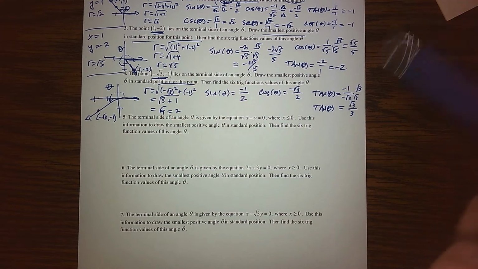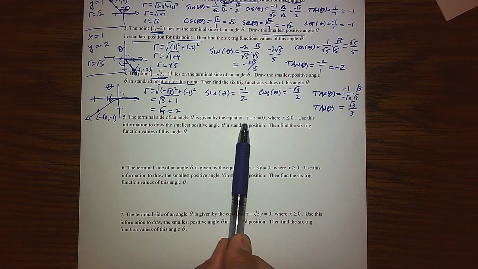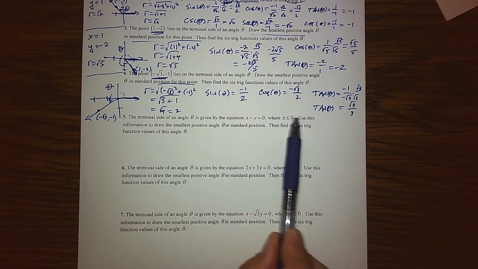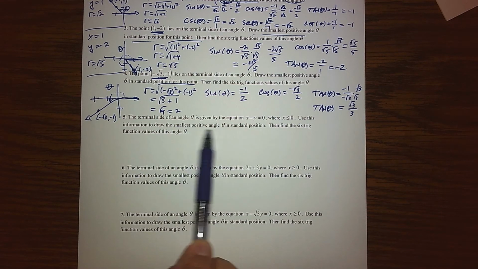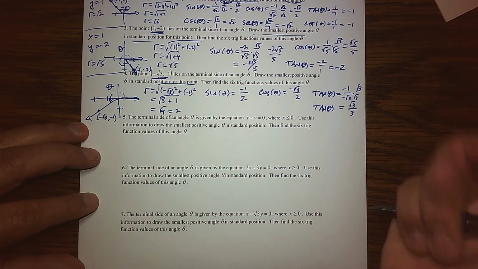So at any rate, number 5 says that the terminal side of an angle theta is given by the equation x minus y equals 0, where x is less than or equal to 0, right? Use this information to draw the smallest positive angle in standard position. All right, so let's go ahead and do that first, and then we can build from there.